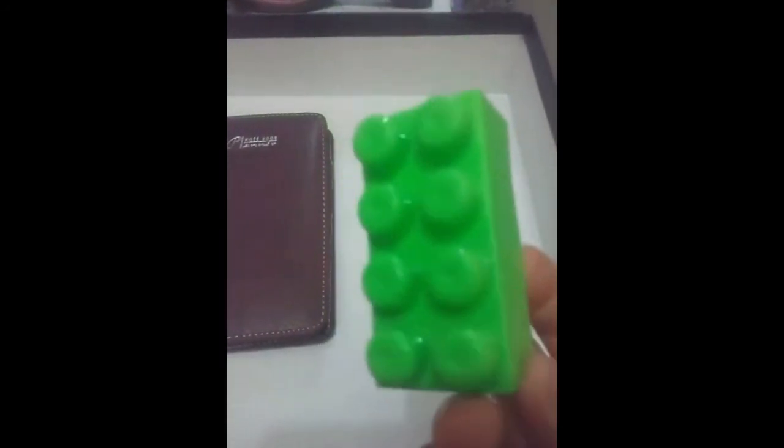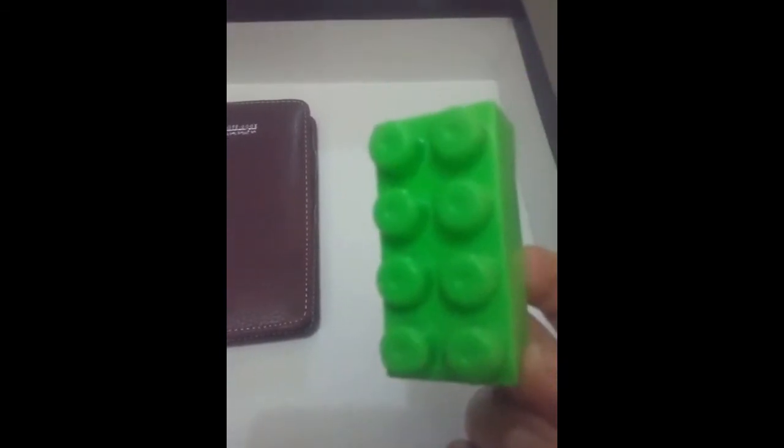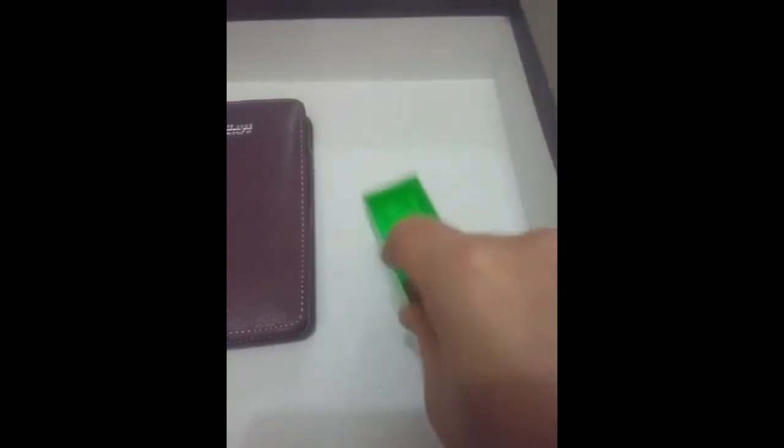Brown. Okay, now I will take the next object. Yes, what is this? Yes, this is a block and the color of this block is not brown. So we will not put this block inside this box, okay? Because it has green color. Right?